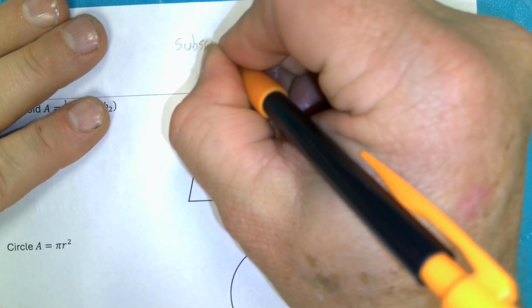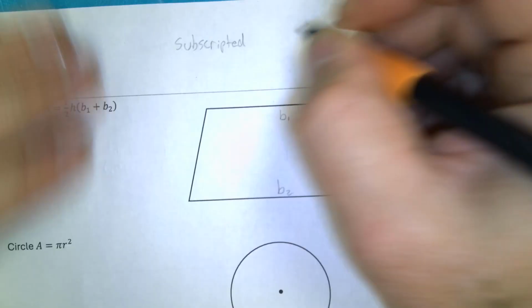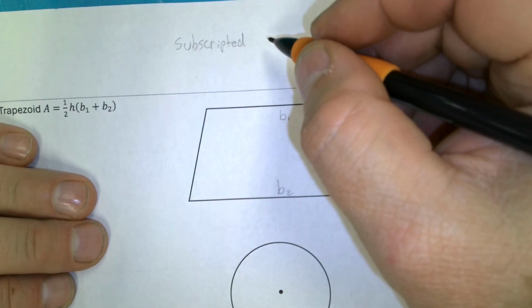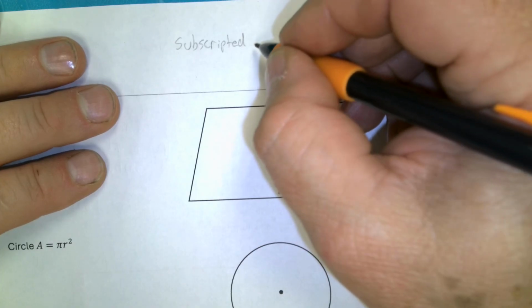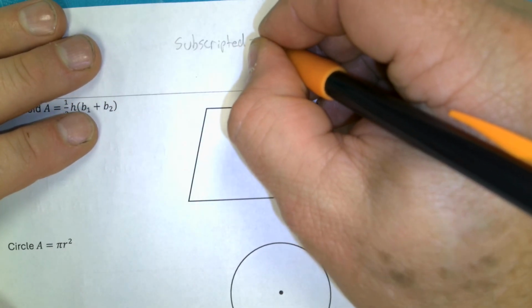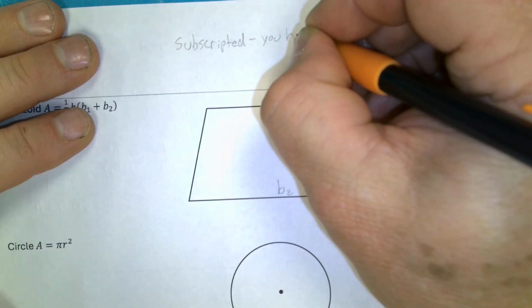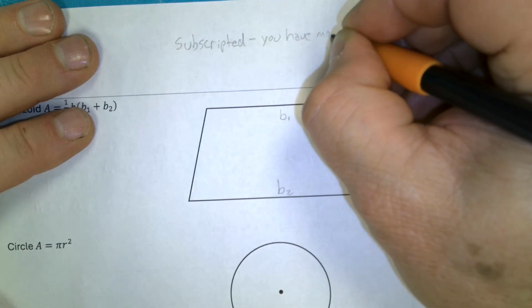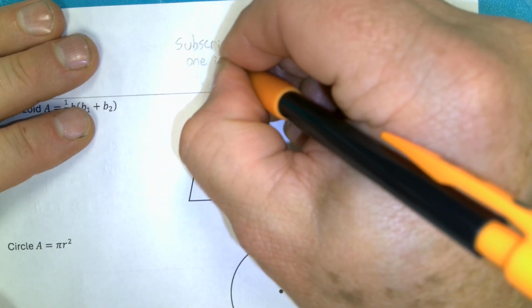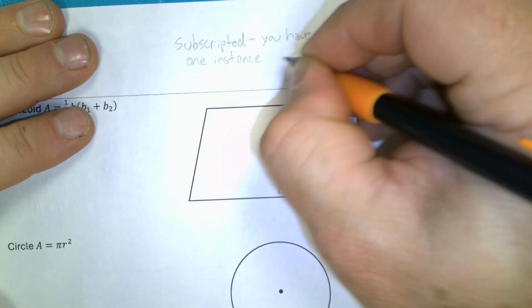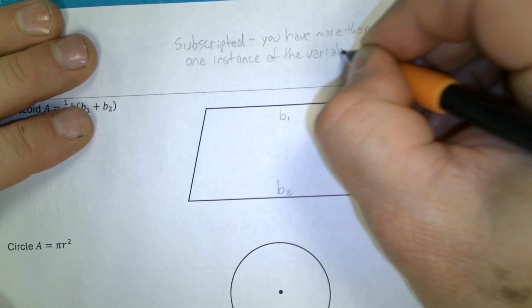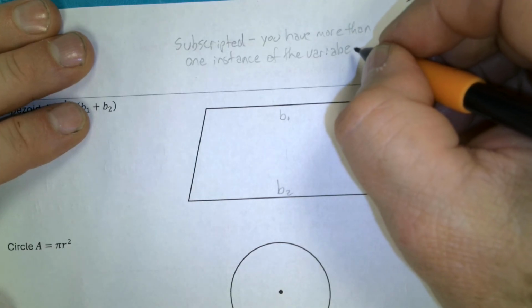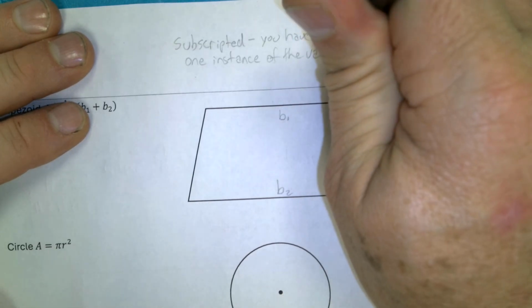Subscripted. And you use that when you have more than one value. You're using that letter more than one time. So you have more than one instance of the variable. Variable, sorry, I forgot the L.